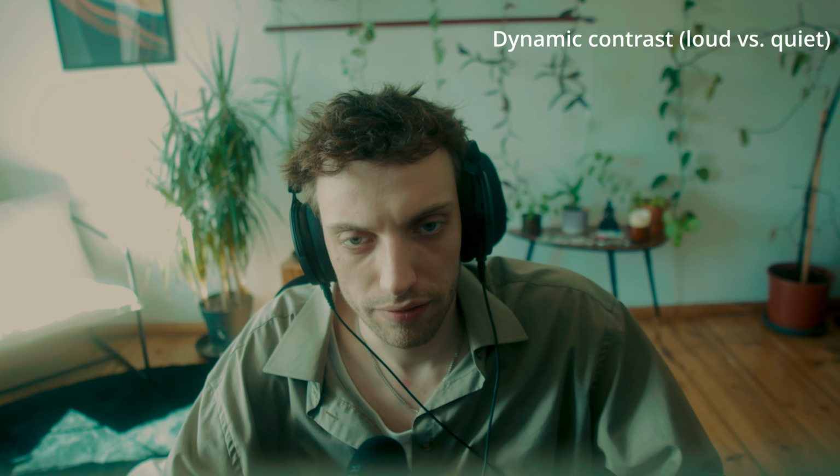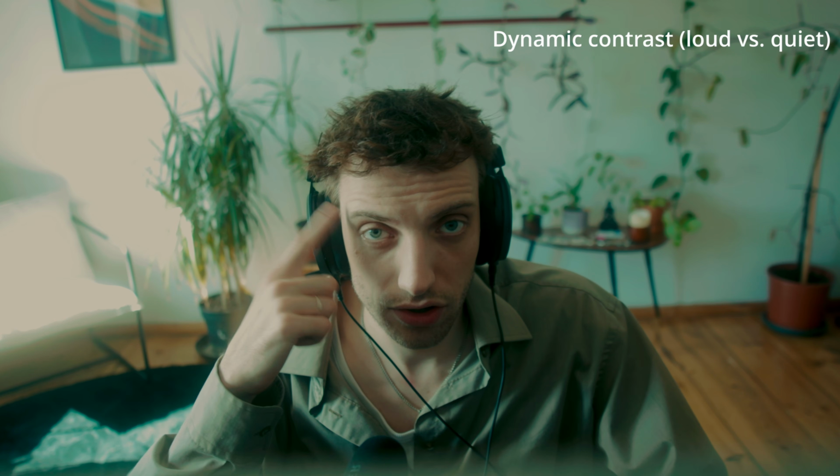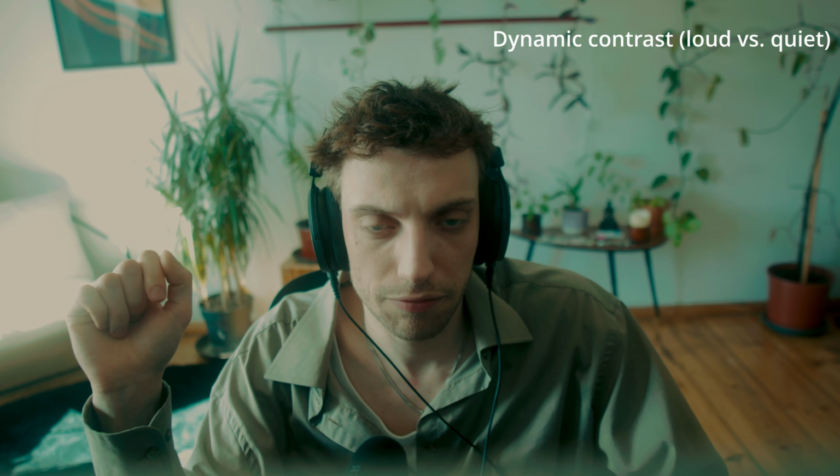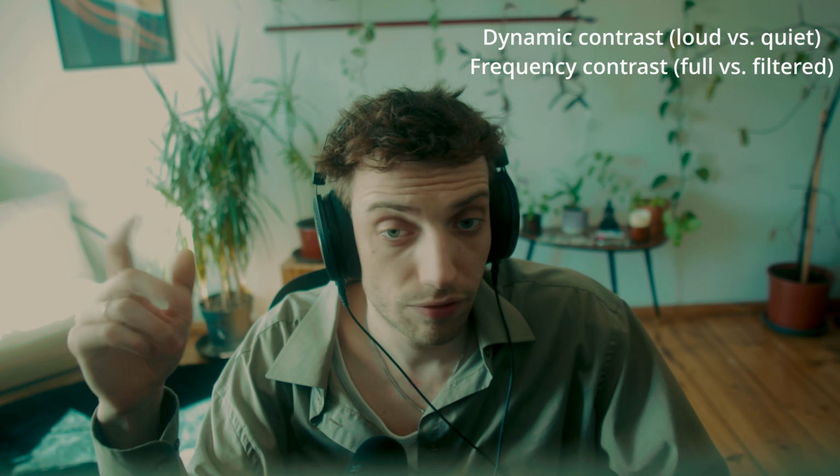I feel like there's a kind of framework, and I wrote some bullet points here to lay out more clearly what I actually mean with all of this. So there are 5 things you can do to improve the contrast in your tracks. First of all, there's dynamic contrast. Sure, you can make stuff loud or quiet, but playing with that consciously is, I think, what a lot of people don't do. Then you have the frequency contrast.